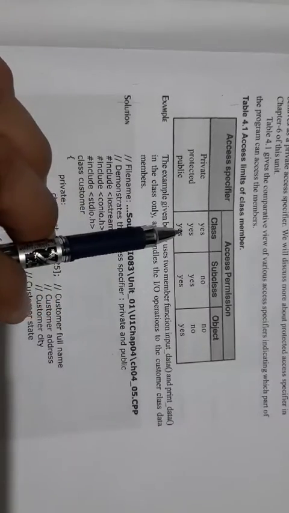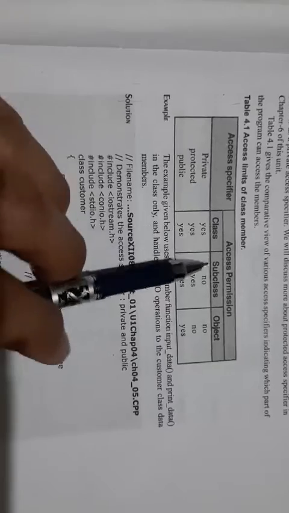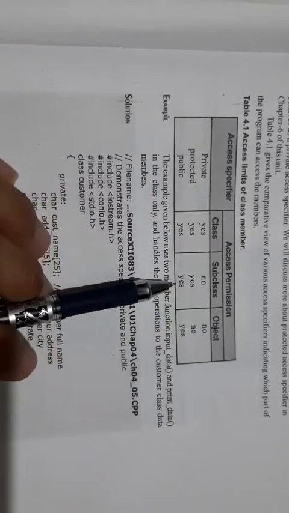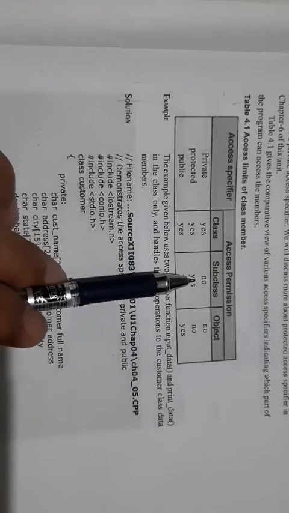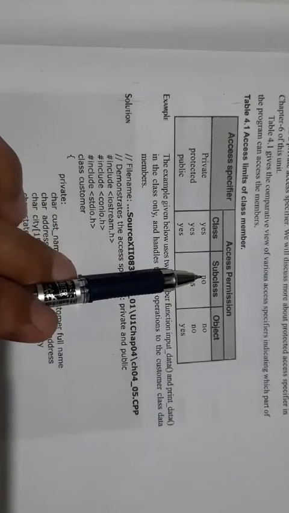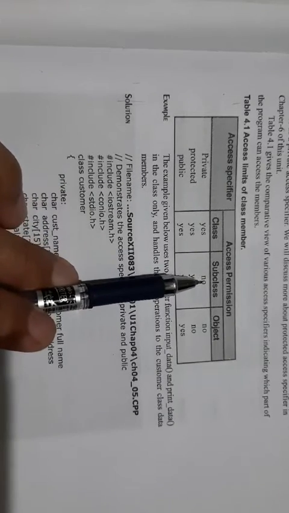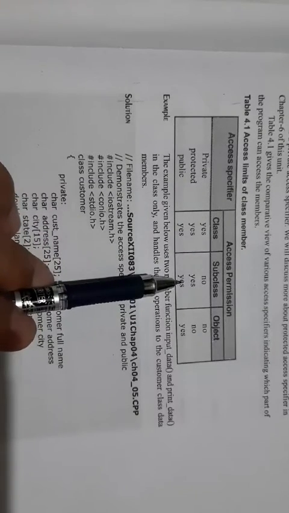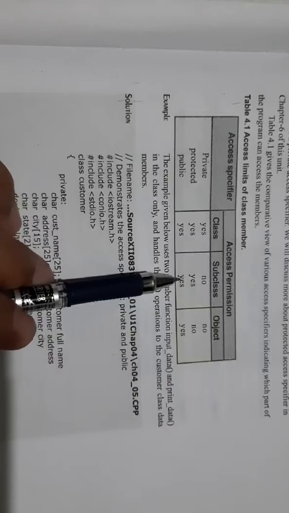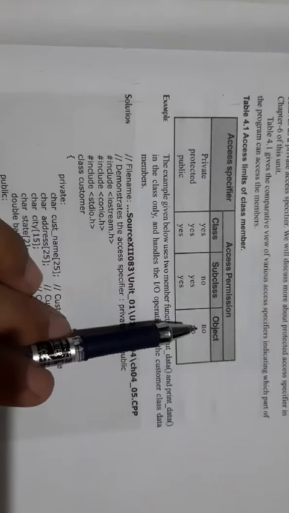In terms of subclass, we have still not seen any subclass program, but when we come to inheritance we will see that, also in constructors and destructors. Under private, subclass access permission is not available, so a subclass cannot access the members. But for public and protected, the access permission is given, so a subclass can access the members of the class.